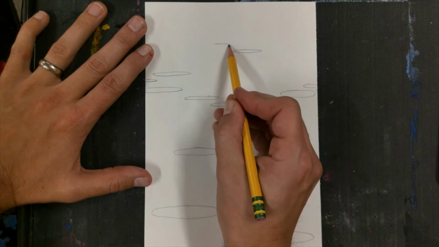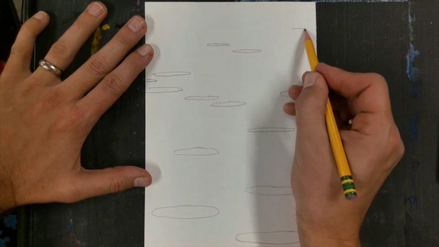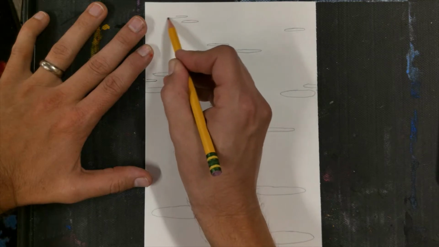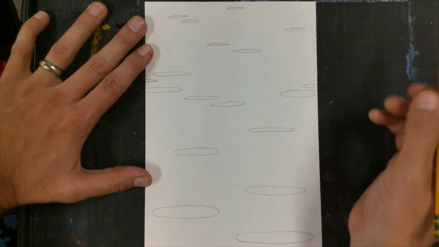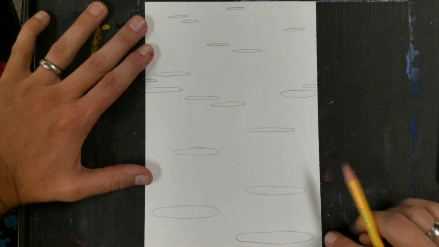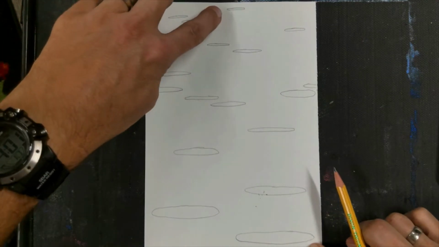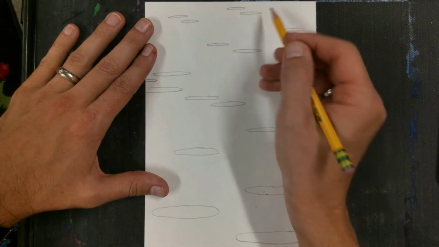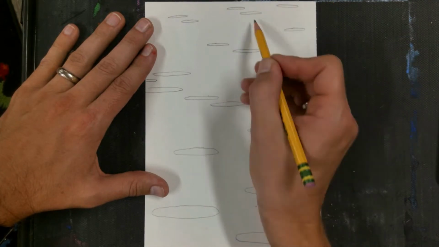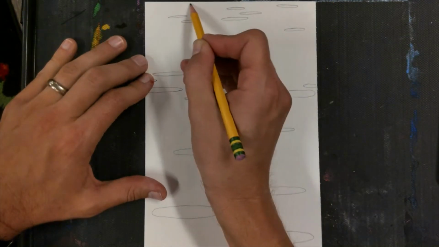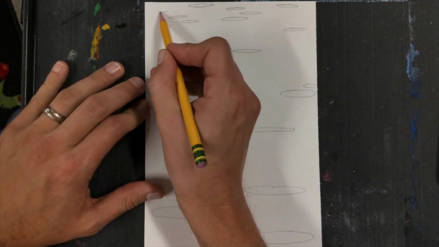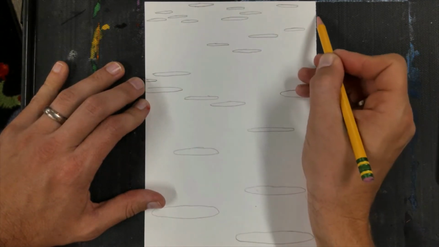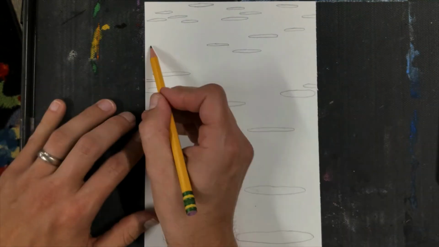Getting smaller as we go up. You should also have more water lilies as you go up. You should get quite a bit smaller. Look at the difference in size between my first one and the one at the top of the page. They should be quite a bit different in size. Add a few more. Add a few more that go off the page.